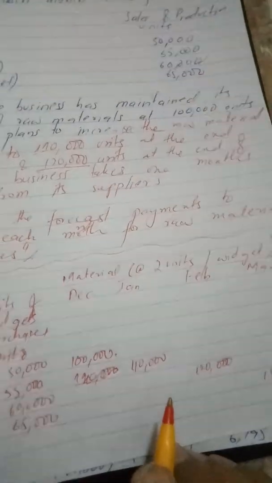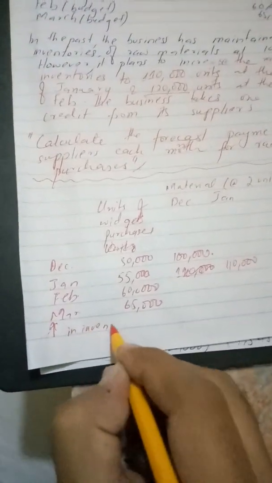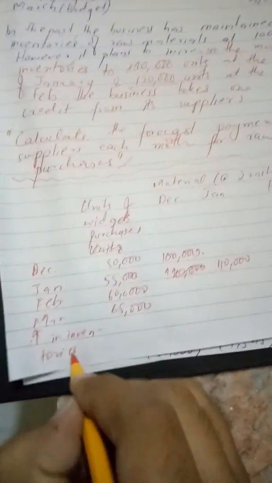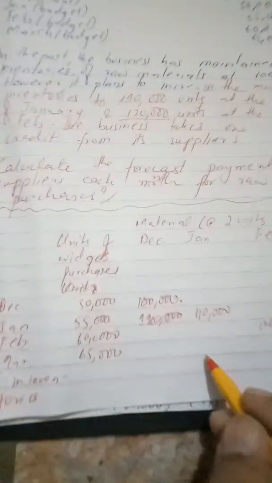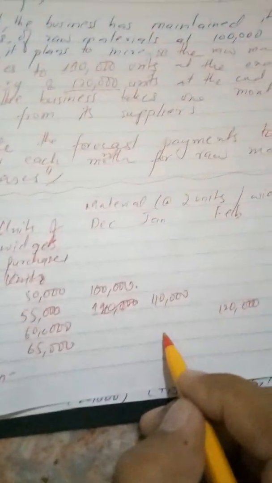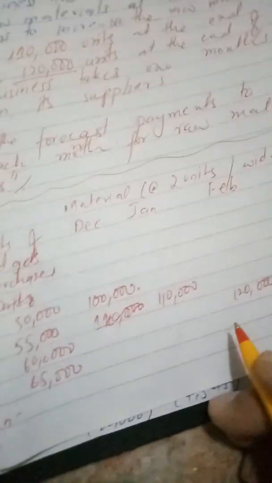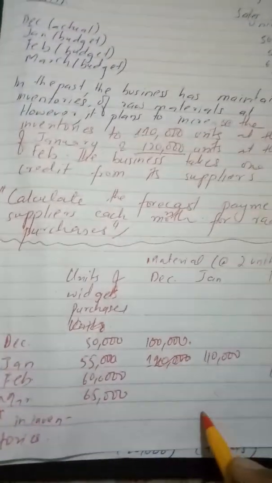So increase in inventories, let's see. Increase in inventory over here is 10,000.